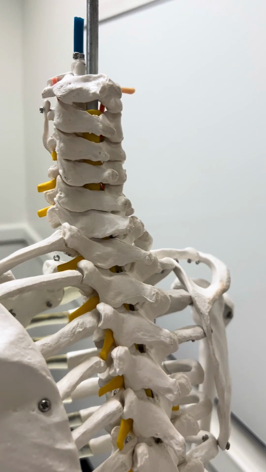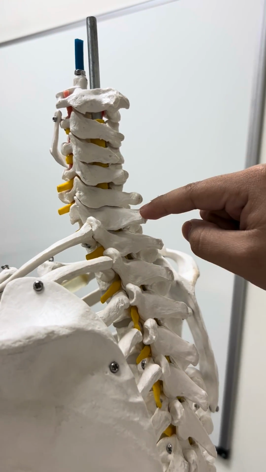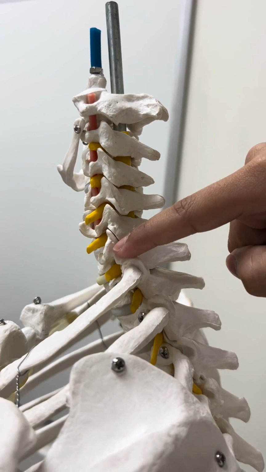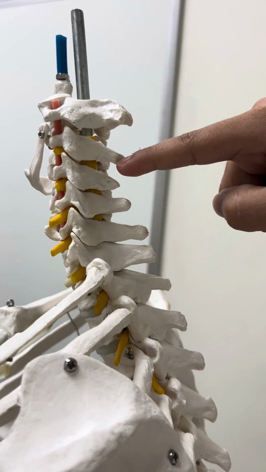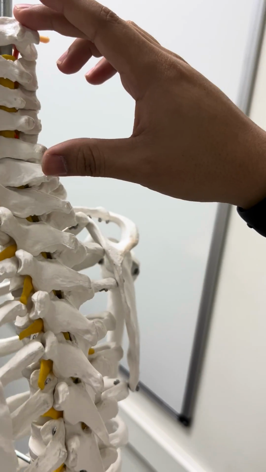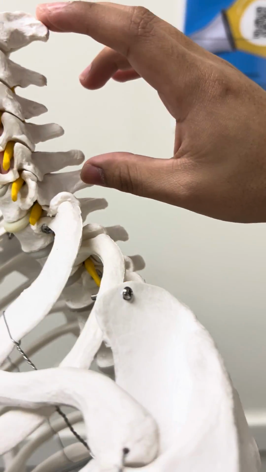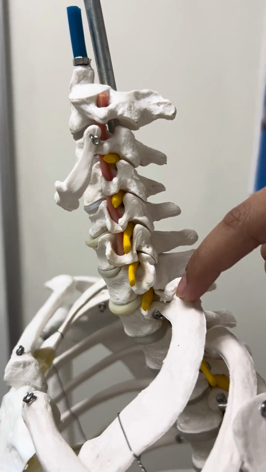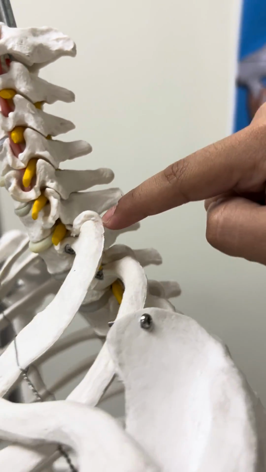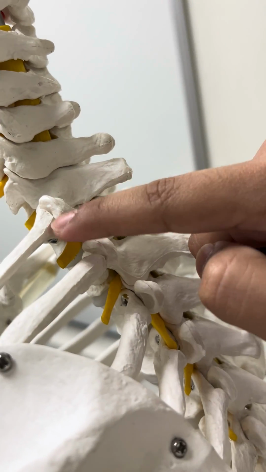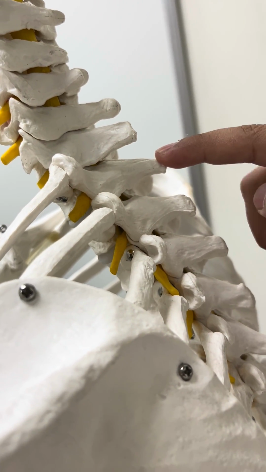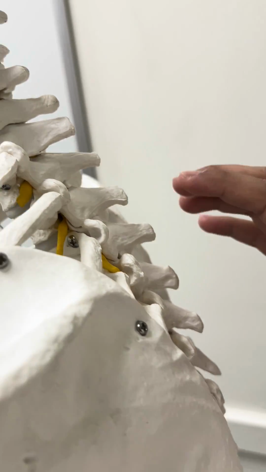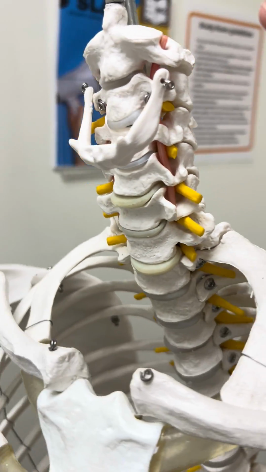Okay, there are 7 cervical vertebrae. Now, if we count from here, 1, 2, 3, 4, 5, 6, you see there's only 6 in this one. The reason I know that this is the cervical is because here we've got a rib coming out of there, so that's how you know that this one is thoracic. So here we have T1, T2, T3, T4. But anyways, back to the cervical.